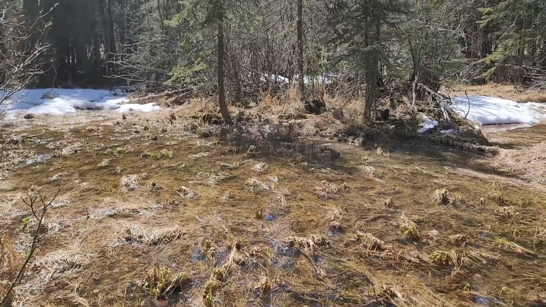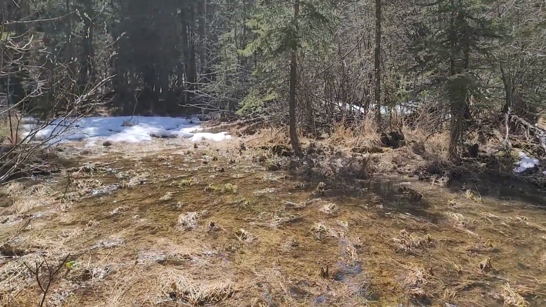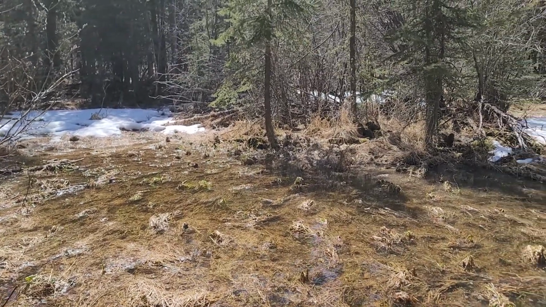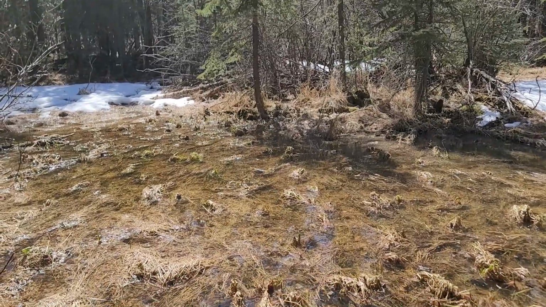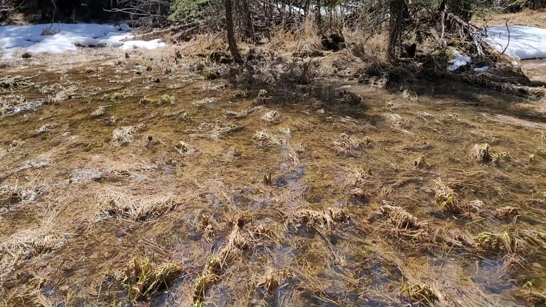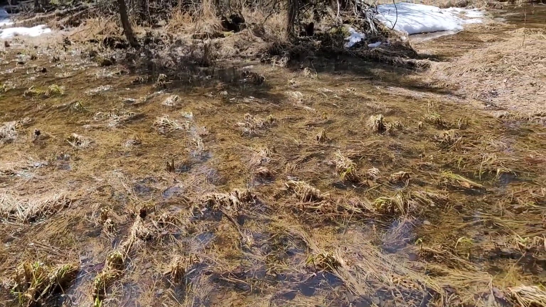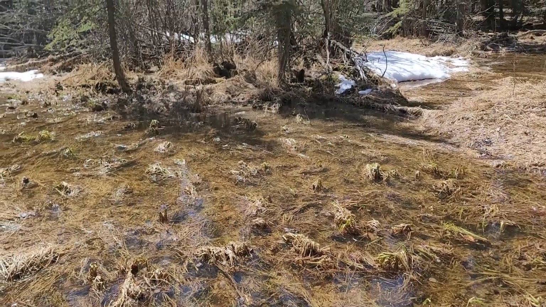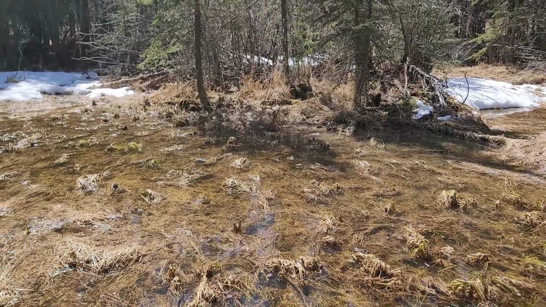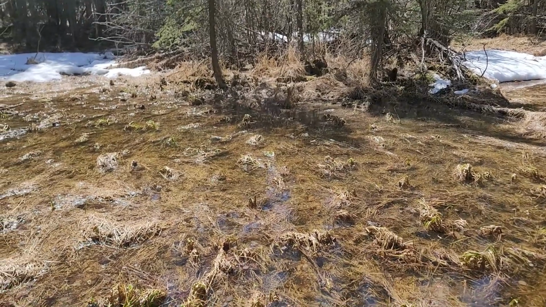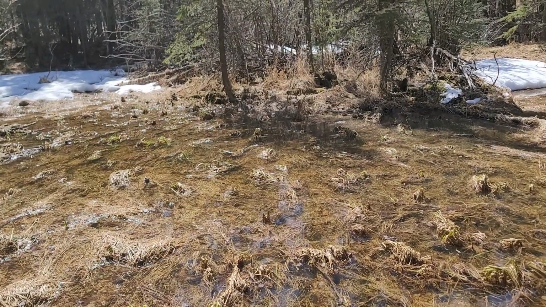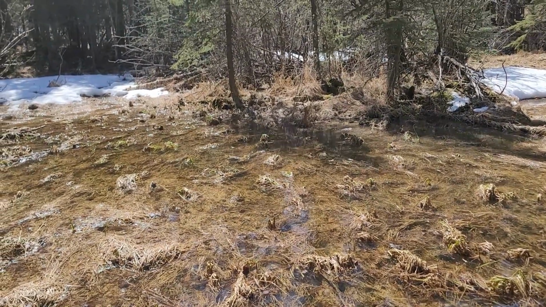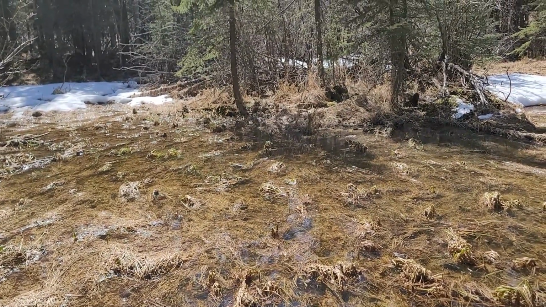Okay, here we have another area similar to the last one we filmed. This area has the same kind of stream, that snowmelt stream, coming into a larger area where the water gathers and then comes into a larger pond. And this area stays wet all summer and really does supply the trees surrounding it with quite a bit of water.